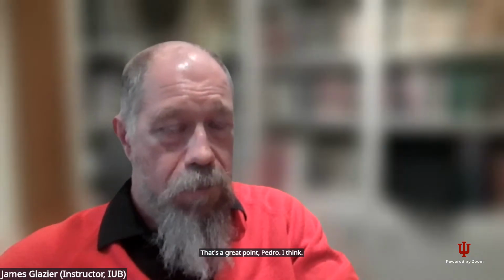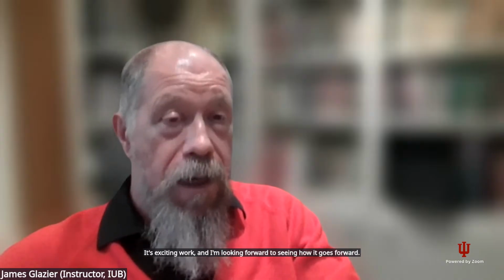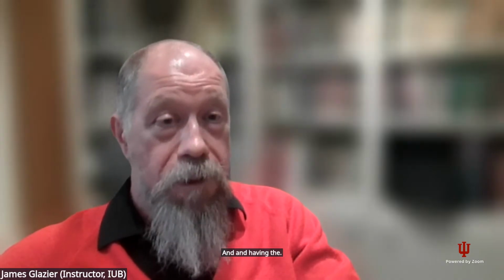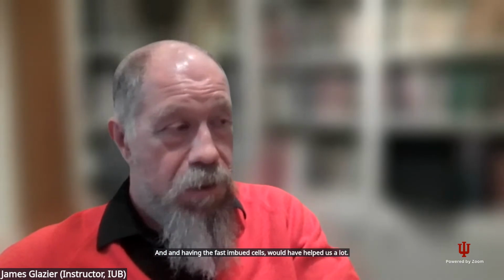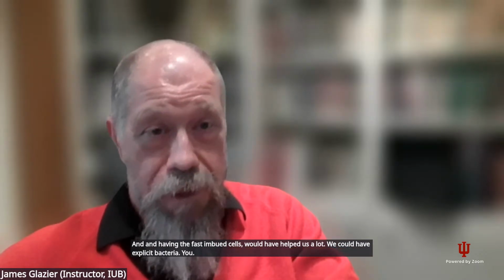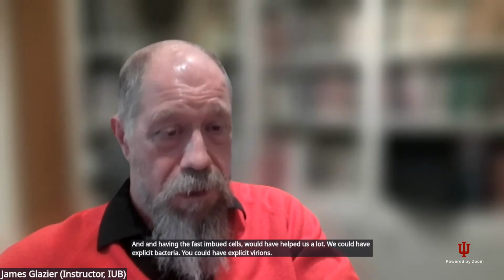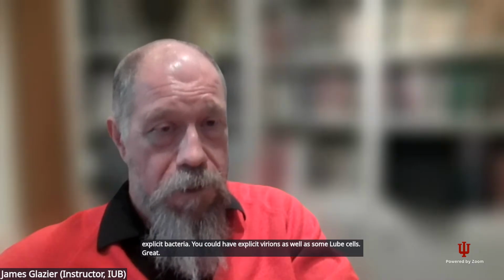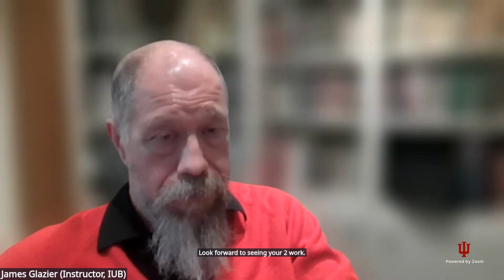That's a great point, Pedro. I think it's exciting work, and I'm looking forward to seeing how it goes forward. And having the fast immune cells would have helped us a lot. You could have explicit bacteria, you could have explicit virions, as well as immune cells. Great method. Look forward to seeing you two work together.